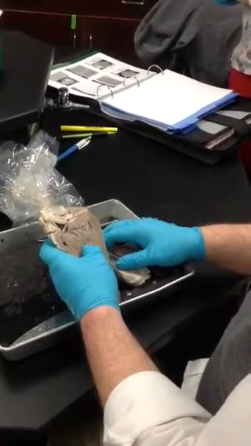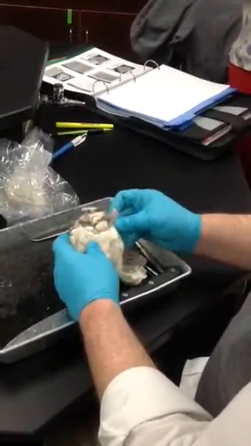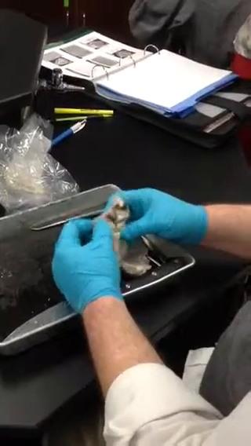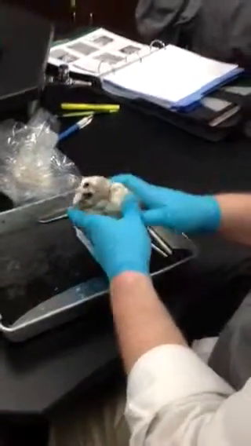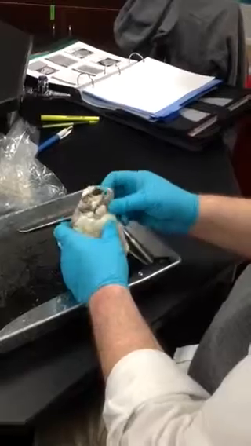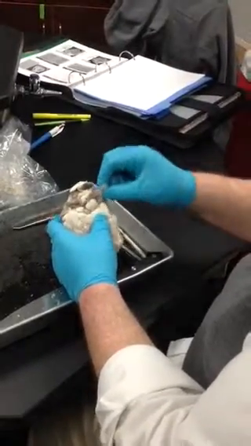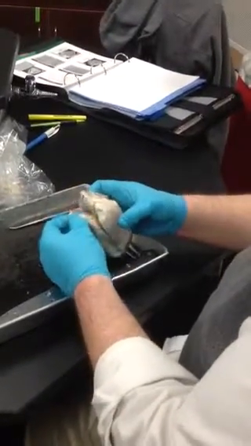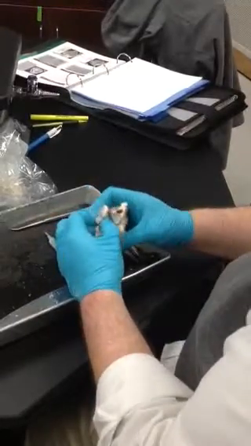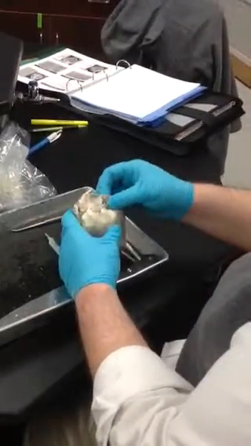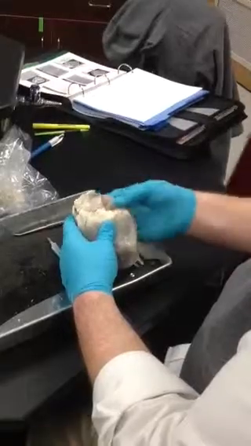The right and left auricles. The auricles are flaps that are associated with the atria. They're like little backflow pouches. So here, this would be the right one. It's this flap that comes off the atria, and then the left one is over here.